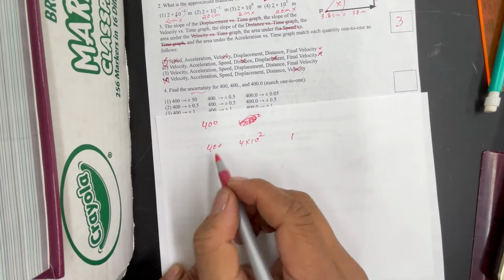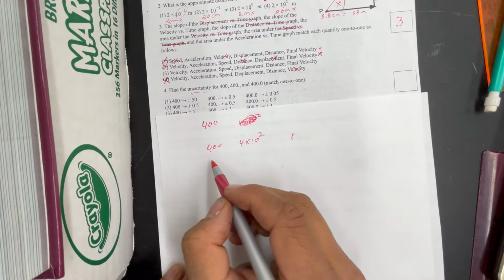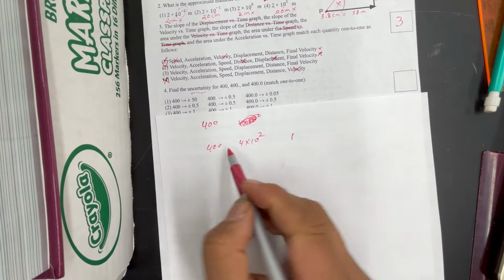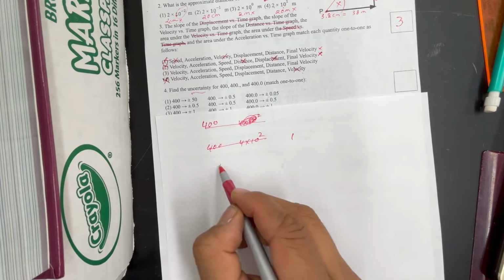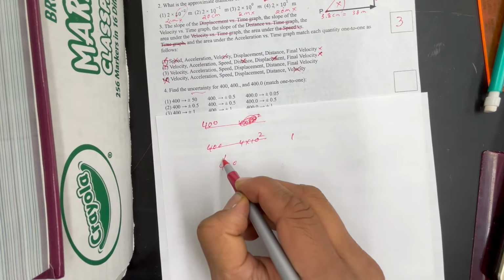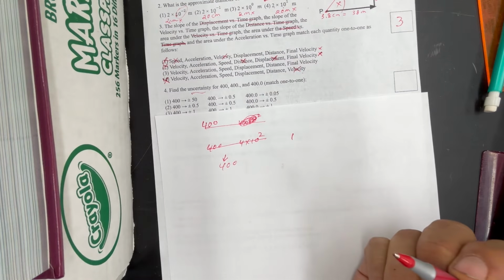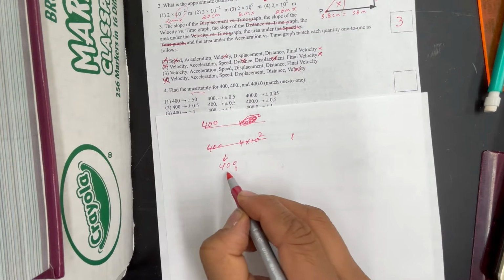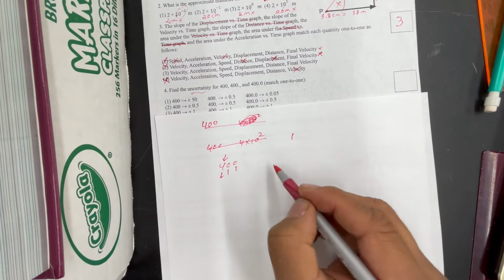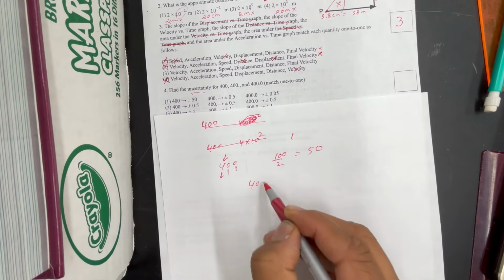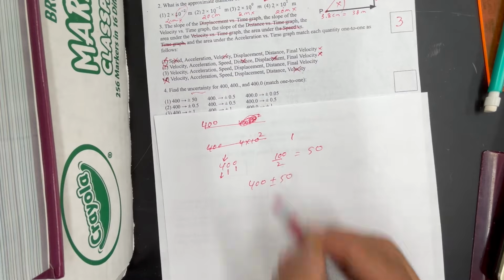We also can, well, let's do it this way. 400, the last reliable number is 4. And 4 is, this is 1, this is 10, this is 100. So 100 divided by 2, which is 50. So 400 plus minus 50.